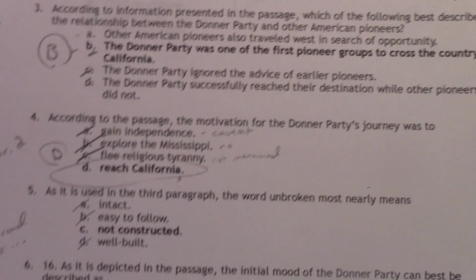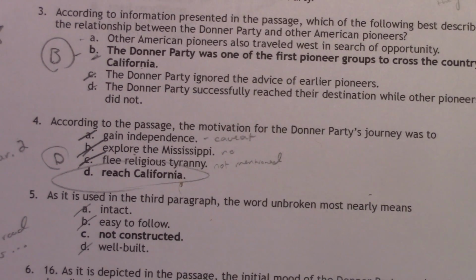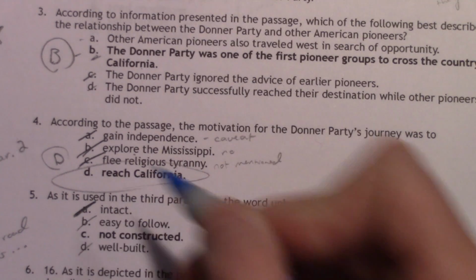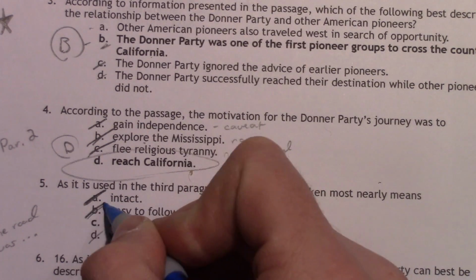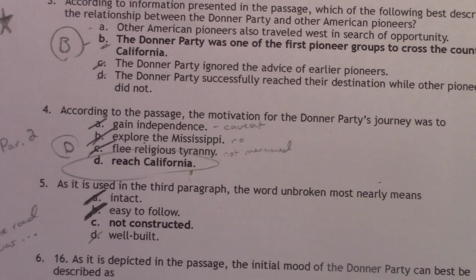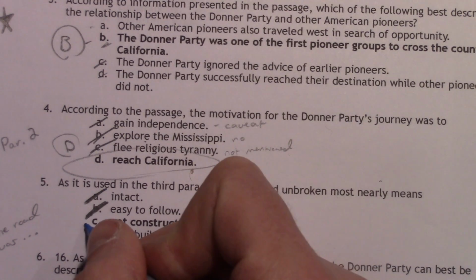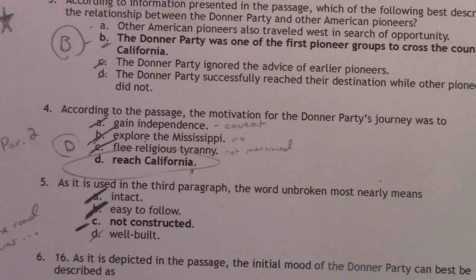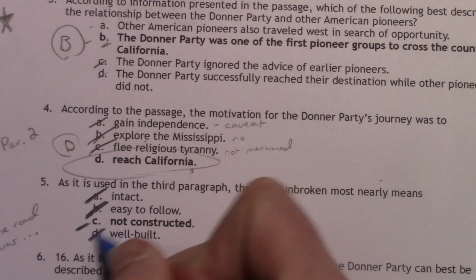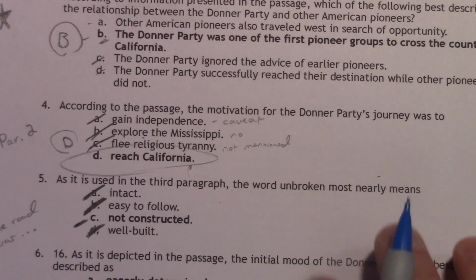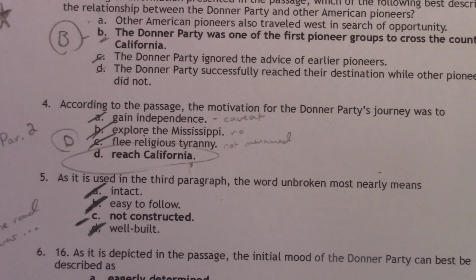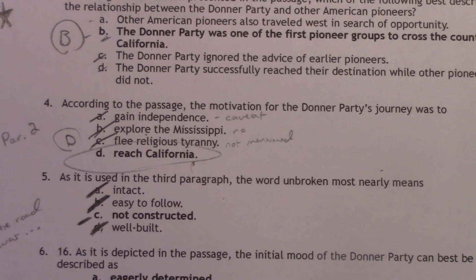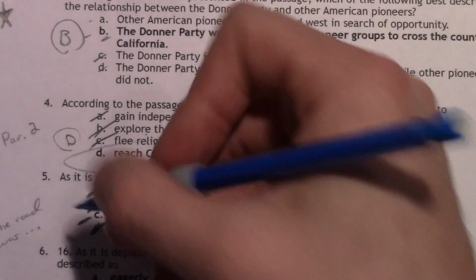What are our answers? The road was difficult and in places intact. Now, not what it means. The road was difficult and in places easy to follow. Quite the opposite. The road was difficult and in places not constructed. The road was difficult and in places well built. So once you take these words and replace them with the word unbroken, you can see very clearly which answer makes the most sense in context. And in context, not constructed is the most logical answer provided.